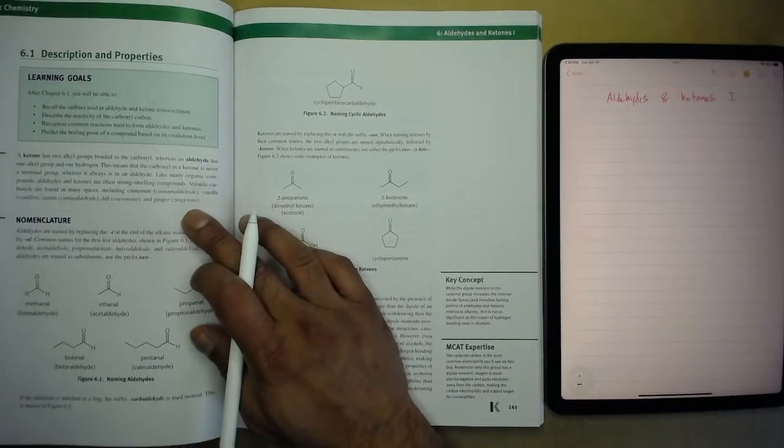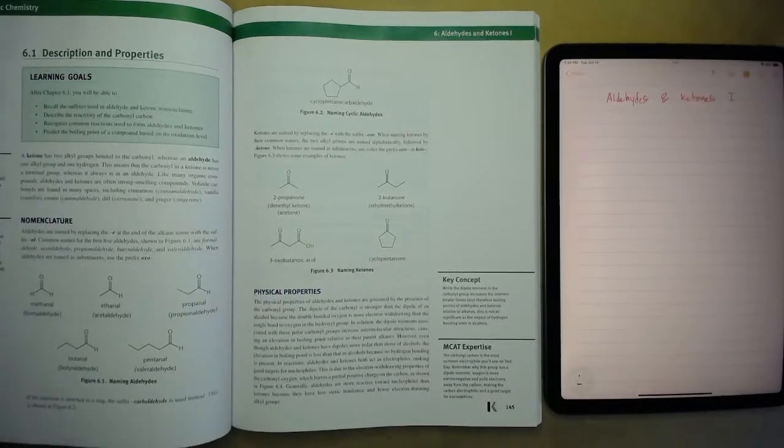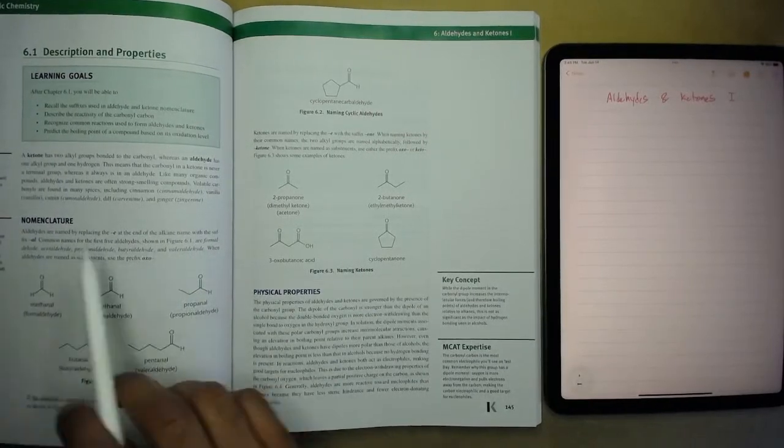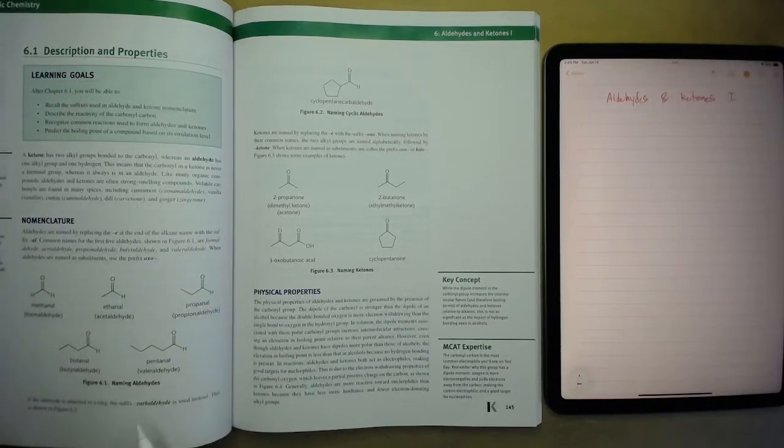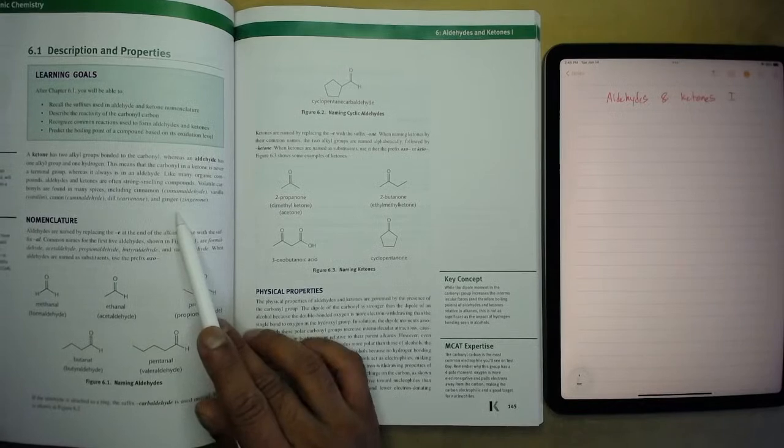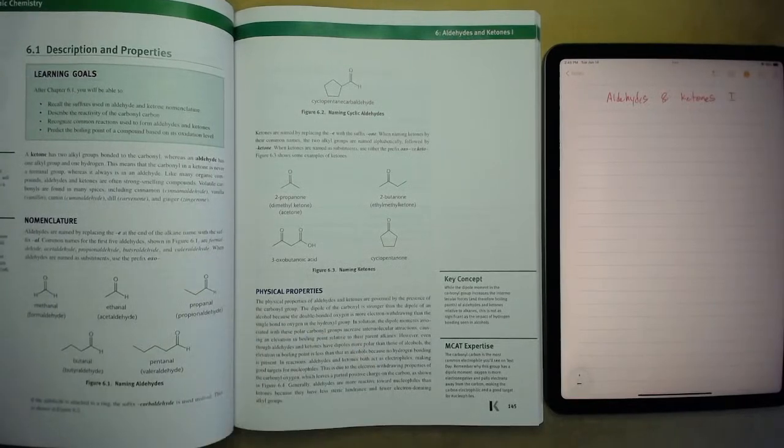Volatile carbonyls are found in many species, including cinnamon, cinnamaldehyde, vanilla, vanillin, cumin, cuminaldehyde, dill, carvone, and ginger, zingerone.